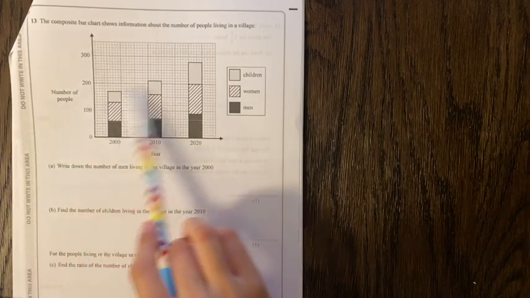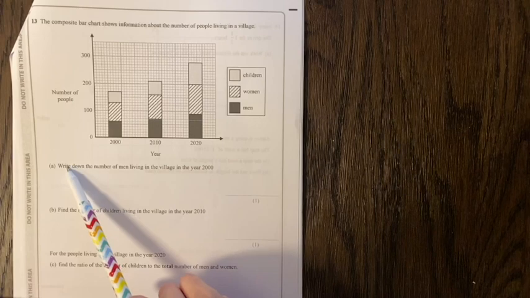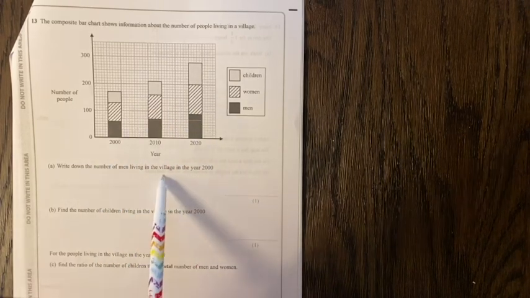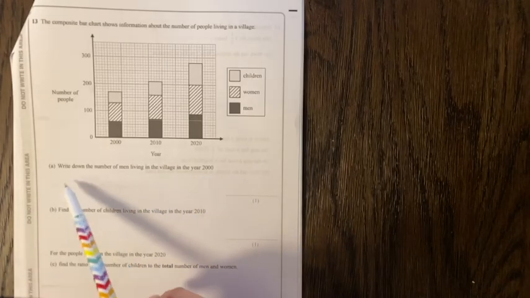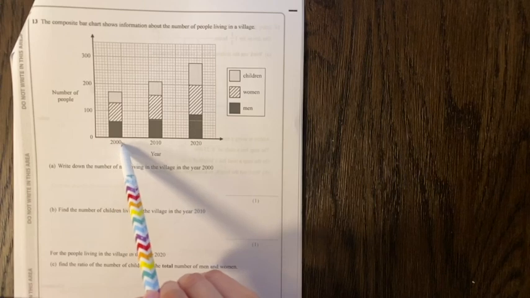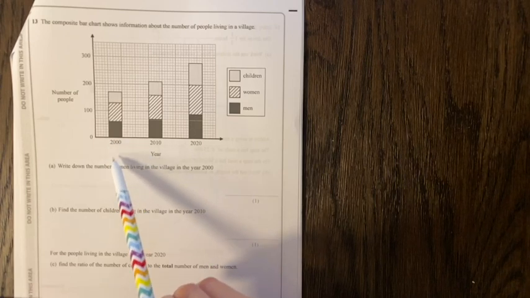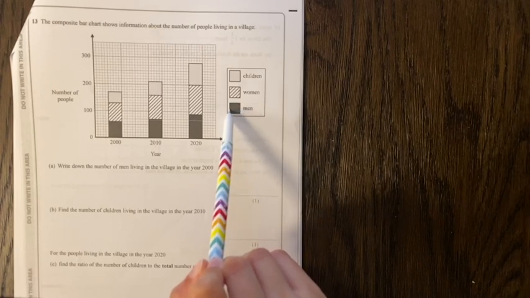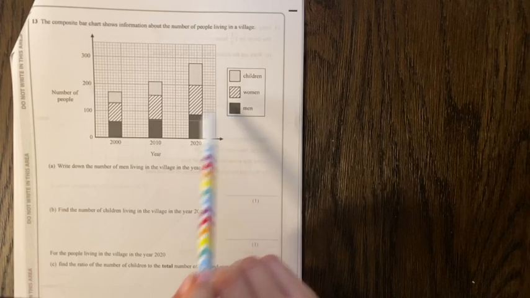So I'm not reading too much on this graph just yet. I want to go to the question and then try and find the answer by looking at the graph then, once I've read the question. So let's go straight to it. We need to look at the year 2000, so that's this bar. We need to write down the number of men. So I'm looking at my key. Men is the dark shaded square.